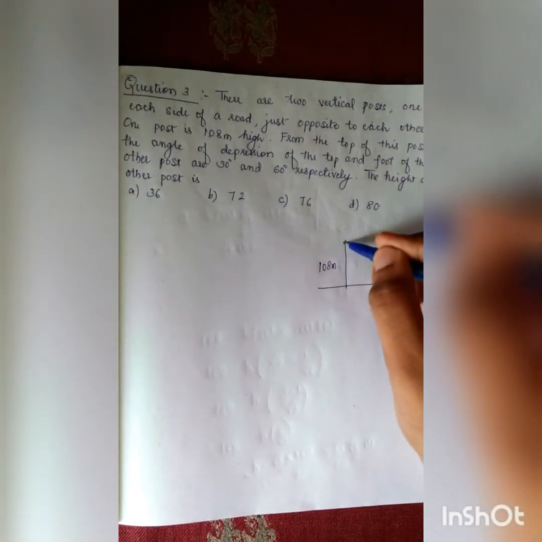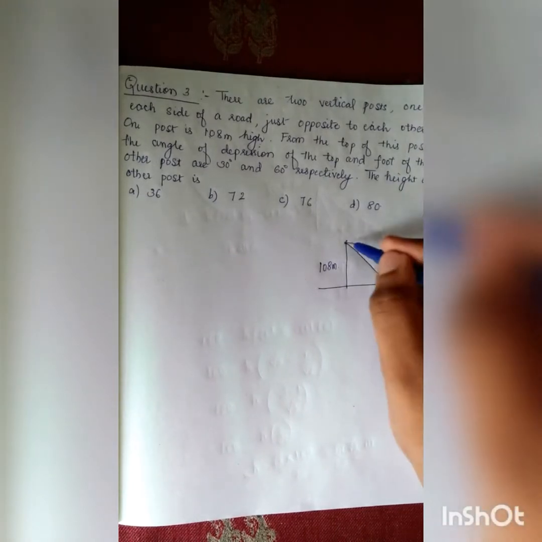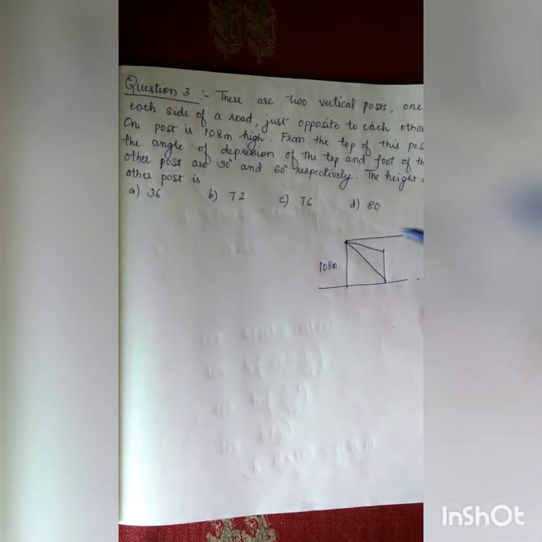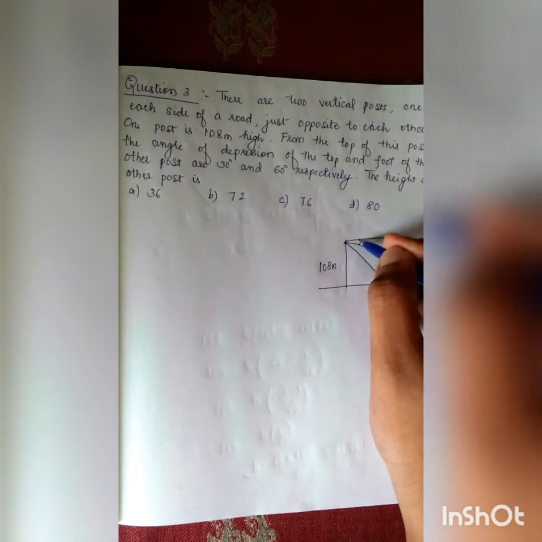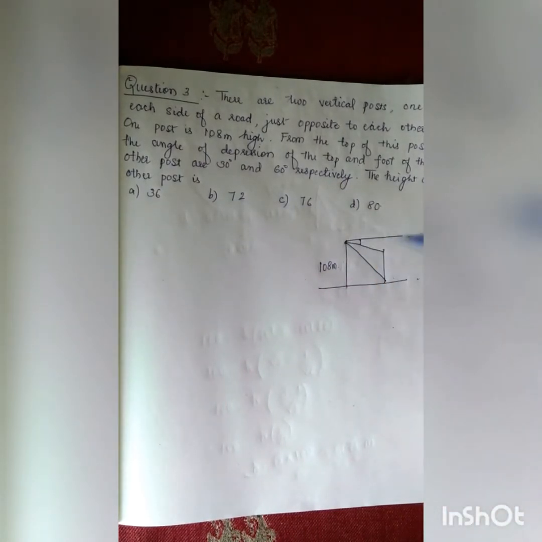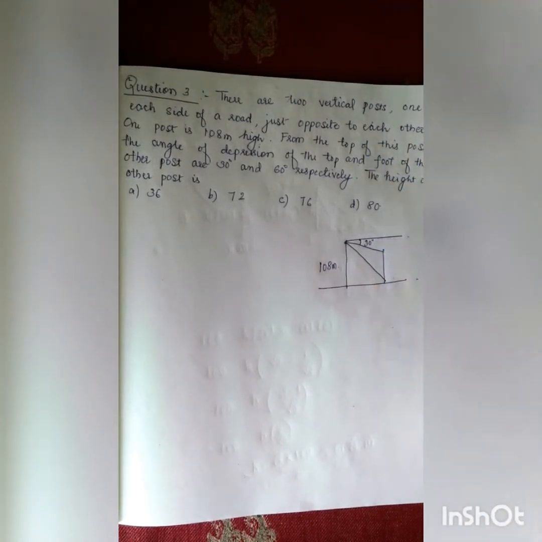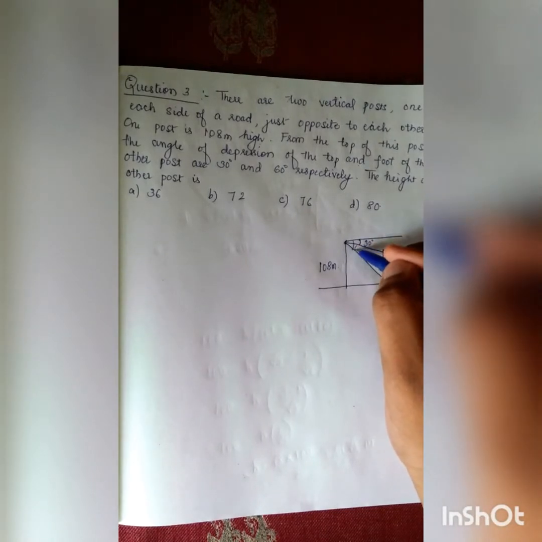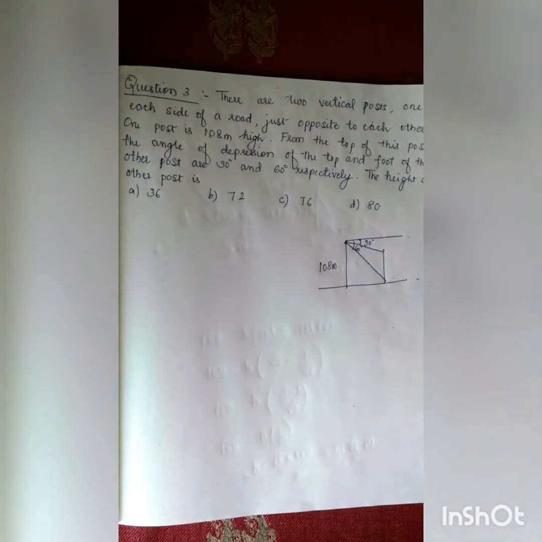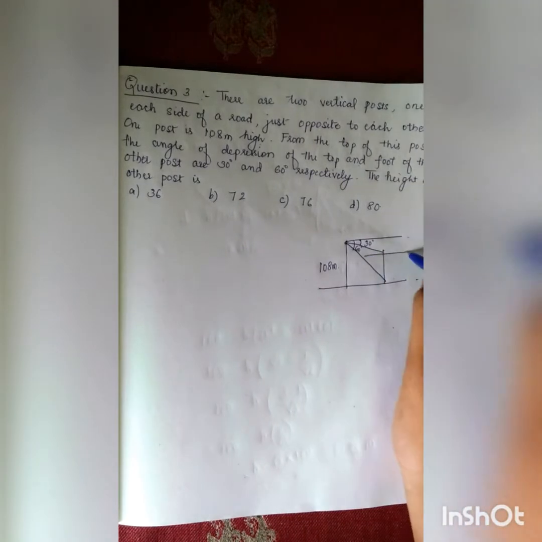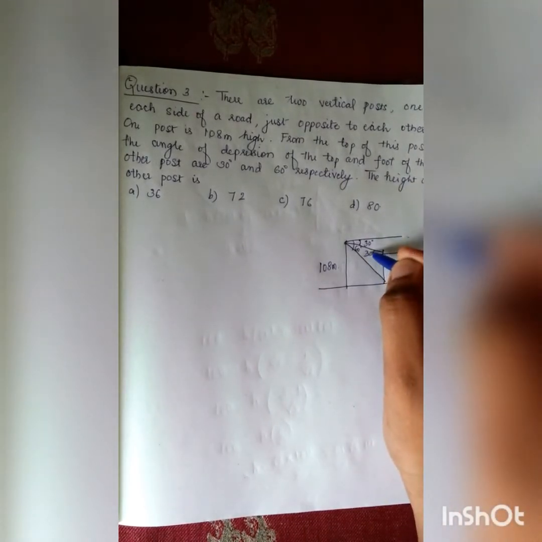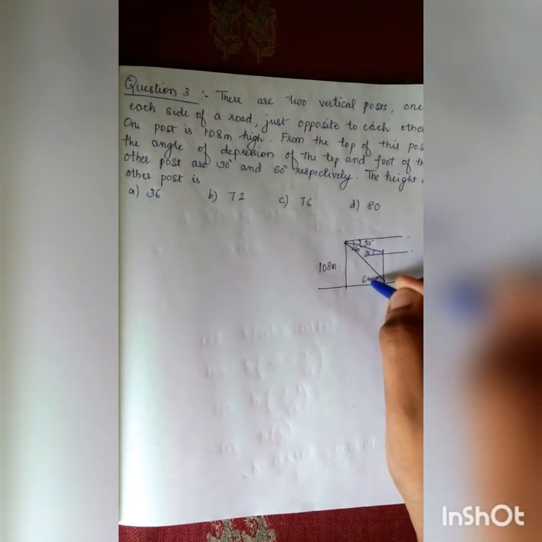So this is the top and this is the bottom. Angle of depression is the angle below the line of sight. So the top is given as 30 degree and the bottom is given as 60 degree. Conversely we can make that this angle is 30 and this is 60.